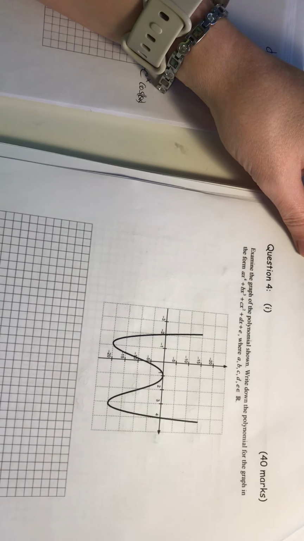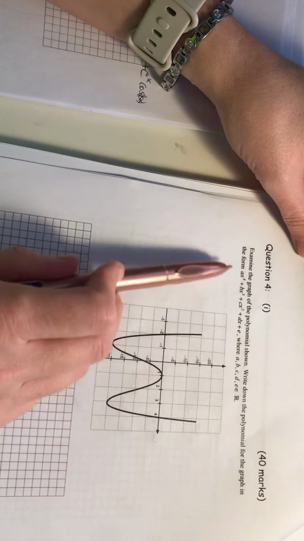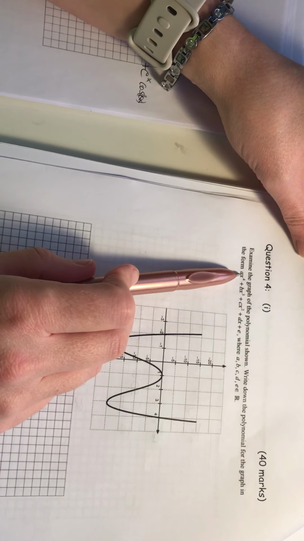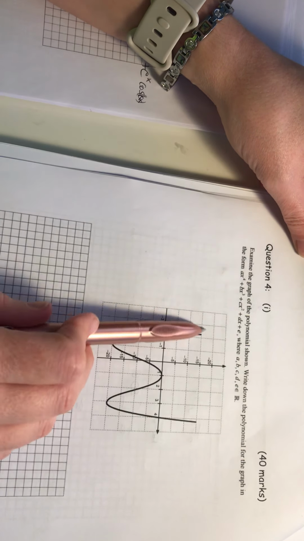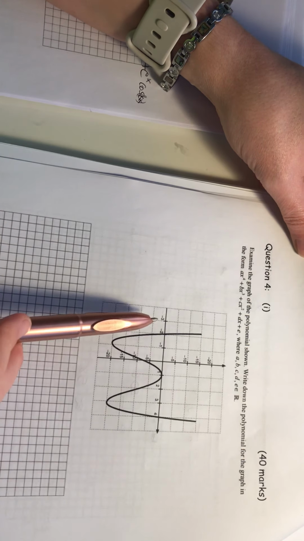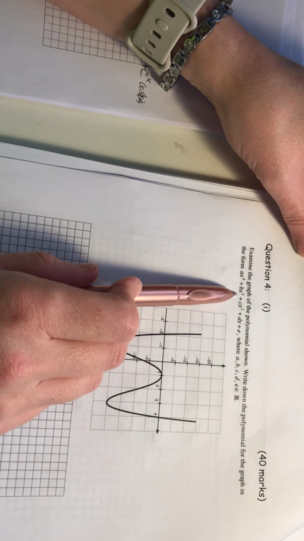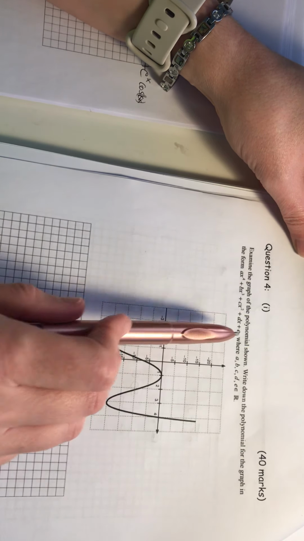Next bit here. I can read from the graph, so a lot of functions here. I can read from the graph that that's an x to the power 4. I can see that even just by the shape of it. And they want me to write down the graph in this form.